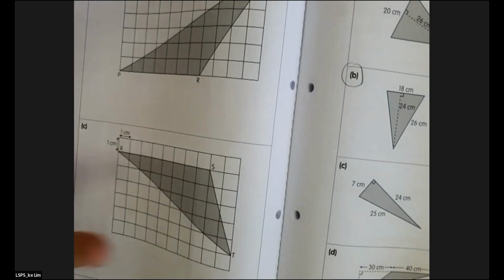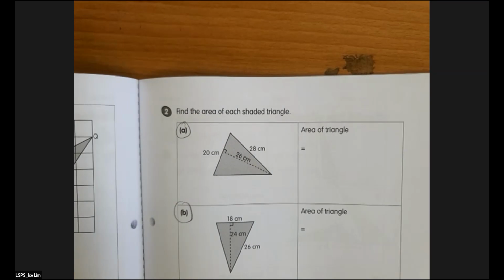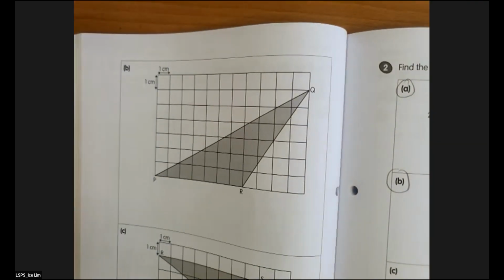Okay, come back to our workbook. Yesterday's homework was these 2 pages, this page, as well as these 2 questions. Have you done it already? Very good. Then we'll go a bit faster.